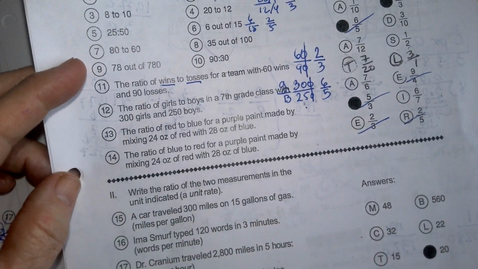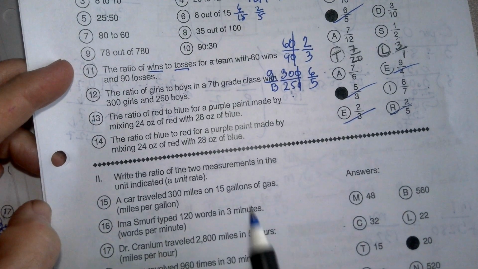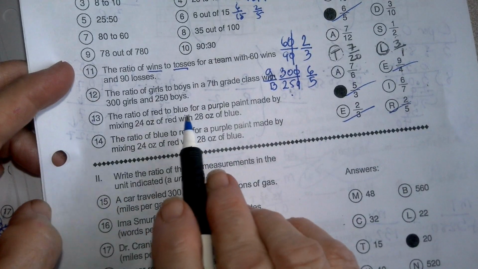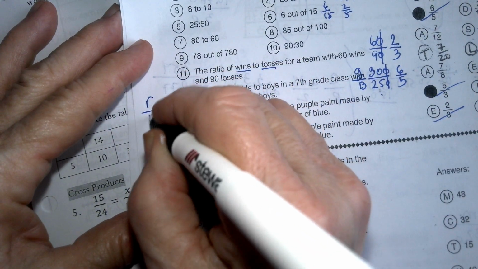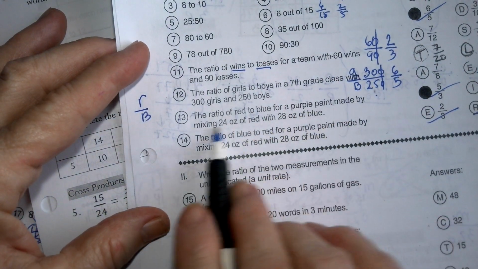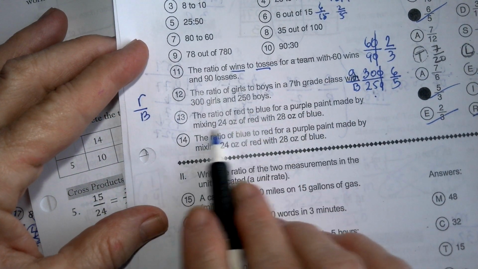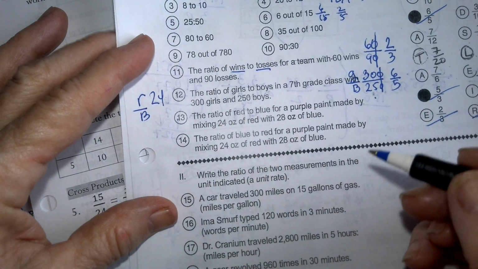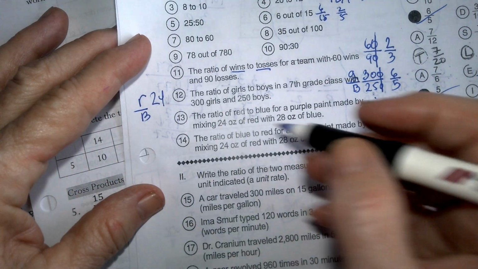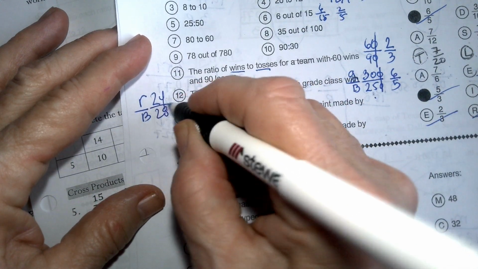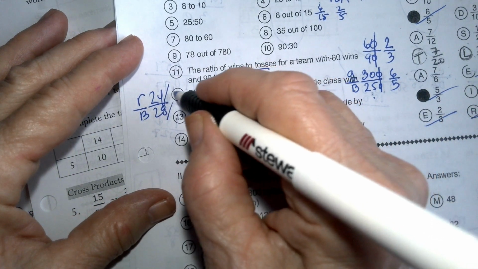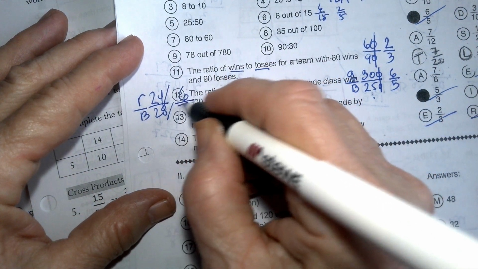And then, okay, now this is very important. Listen carefully. You want the ratio. They tell you the ratio of red to blue. So I wouldn't take any chances. I would put red to blue. And then, so how much is red? How many ounces? 24. So 24. How much is blue? 28. And you can divide by what? By 4. And so it ends up being 6 over 7.